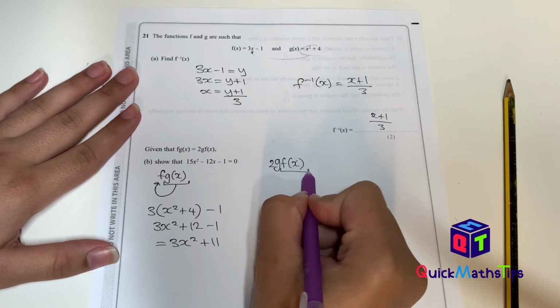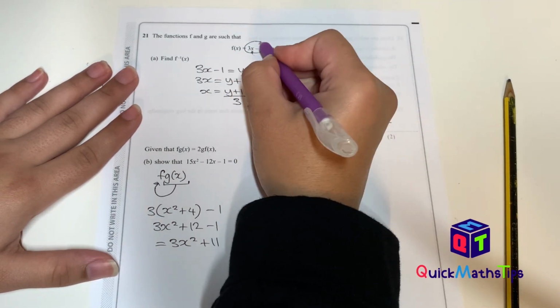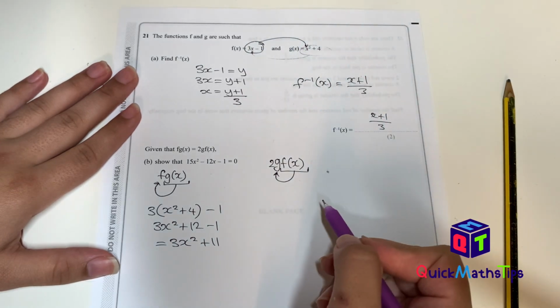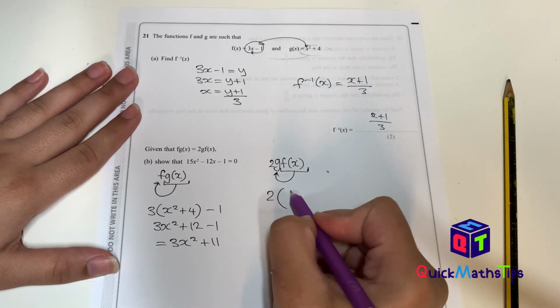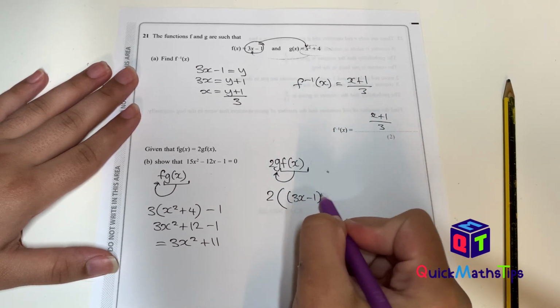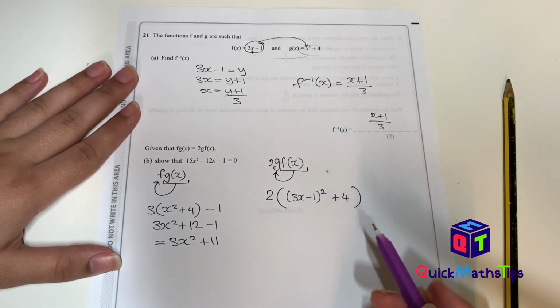2g(f(x)). So I'm getting the f equation, putting it into the x value of the g, and I'm multiplying it by 2. So a big bracket 2, and then bracket 3x minus 1 squared, add 4, and then close the big bracket. Okay, because the whole thing is being multiplied by 2.